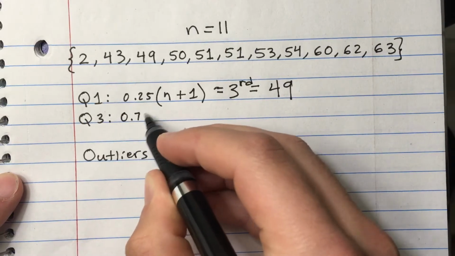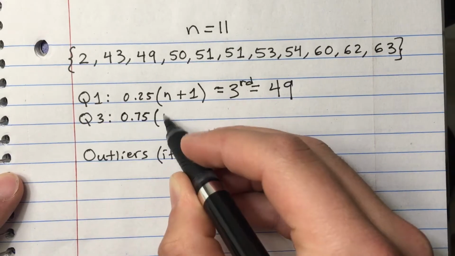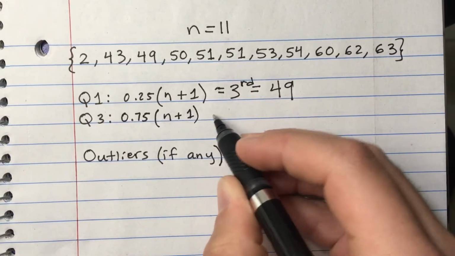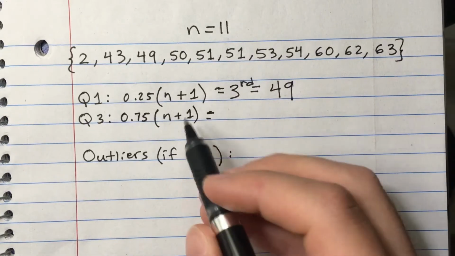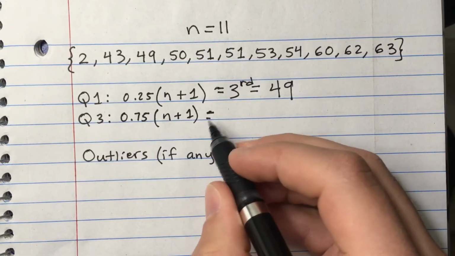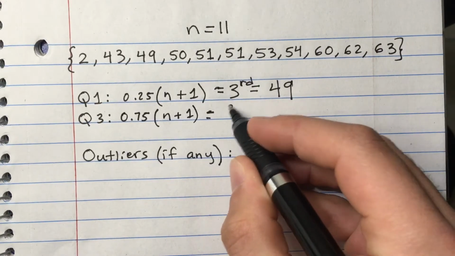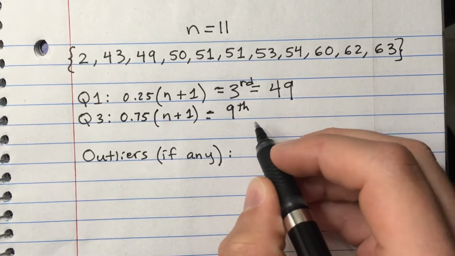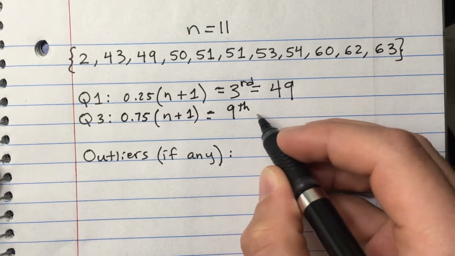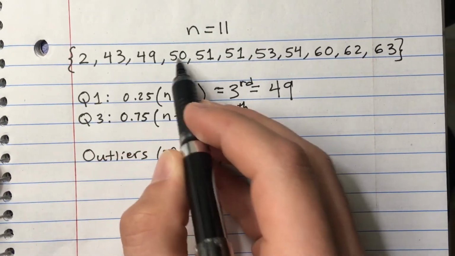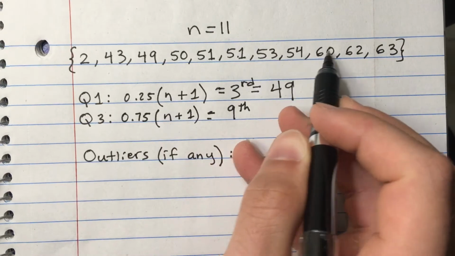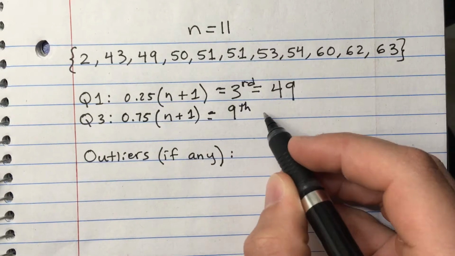Q3 is the same thing. Instead, we have 0.75 times n plus 1. That's 12 times 0.75, which is the 9th data point. So that would be 1, 2, 3, 4, 5, 6, 7, 8, 9. So 60 is Q3.